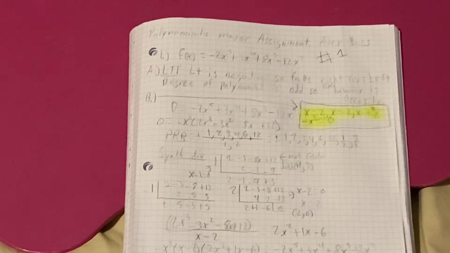So, starting out, to get this to where I could find all of the possible rational roots, I had to factor out negative x squared so I could give myself a constant to actually fulfill the formula of all possible rational roots. And that left us with 2x to the third minus 3x squared minus 8x plus 12.